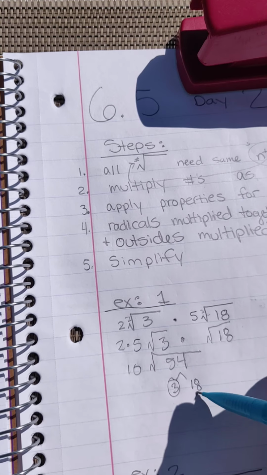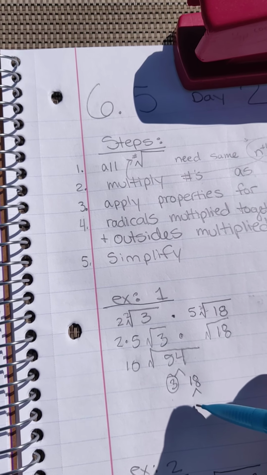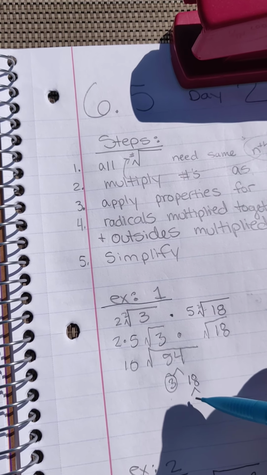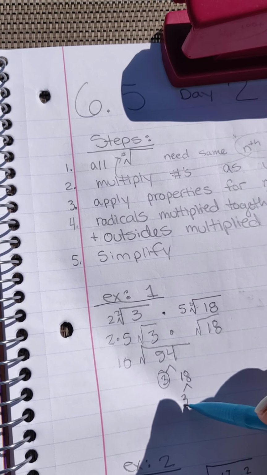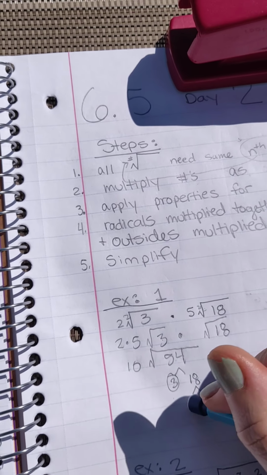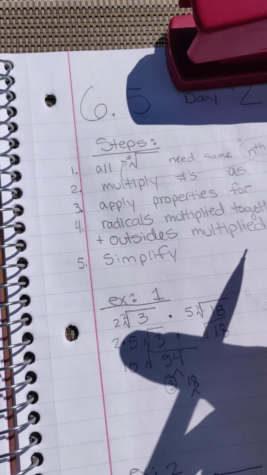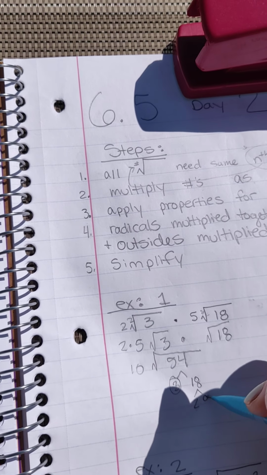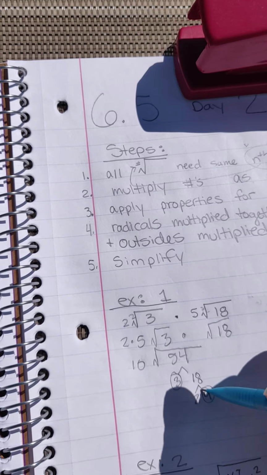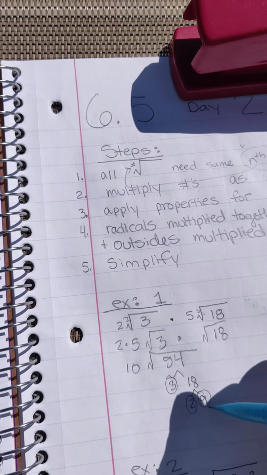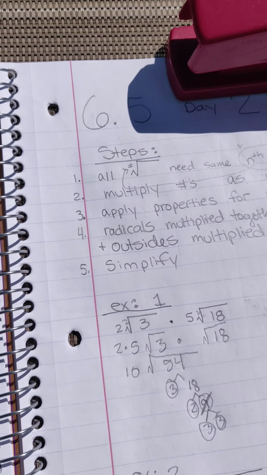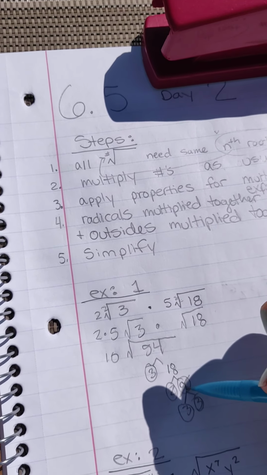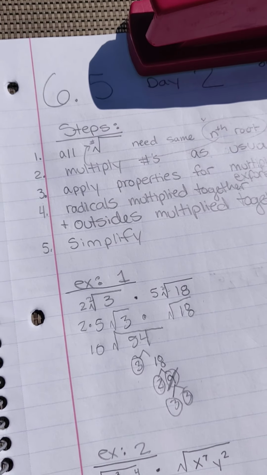That one's done. 18 breaks up into 2 and 9 or 3 and 6. Those are ones I like to use. I know 9 breaks up into 3 and 3, and I know that 9's a perfect square. That's why I like to do that.